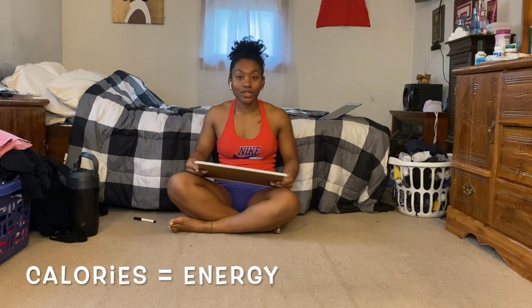Calories just mean energy. Whenever anybody says anything about calories, they're just meaning energy. The amount of calories that you're intaking is going to be the amount of energy that you can use to do other things. That's all it means when somebody says calories. Just think about it as energy. That's the simplest way I can put it. So how exactly do you calculate them?